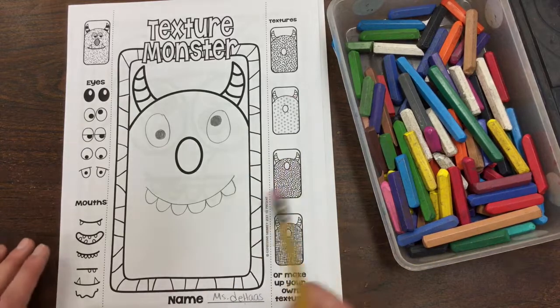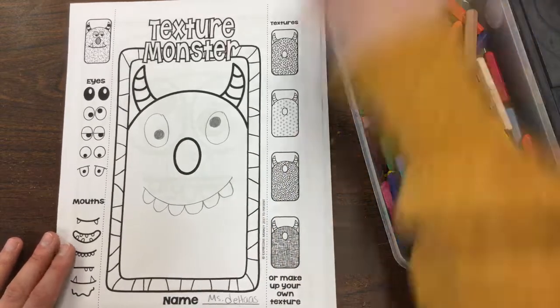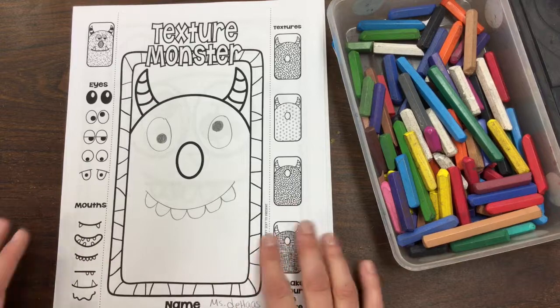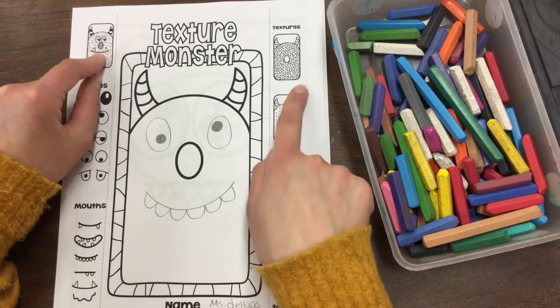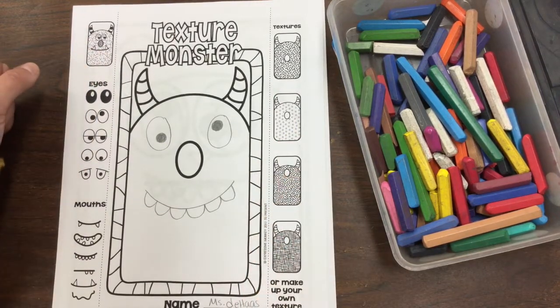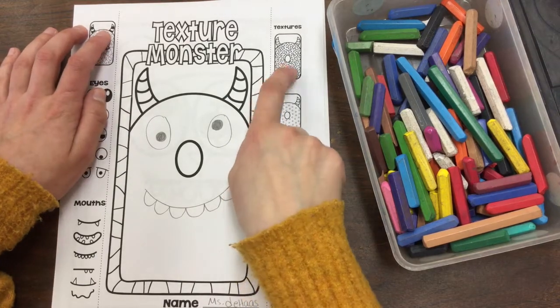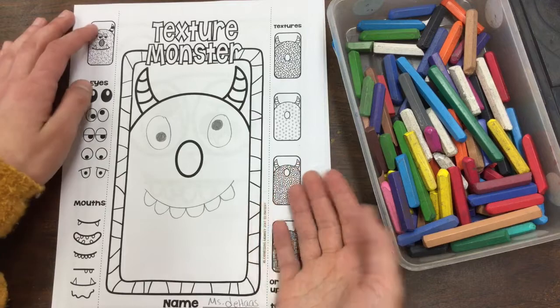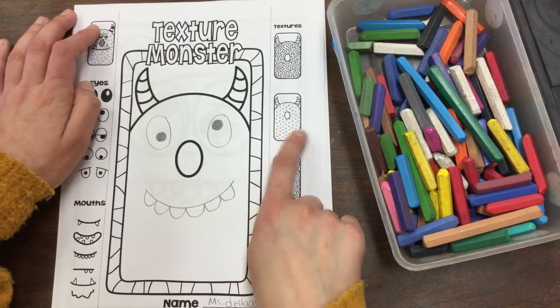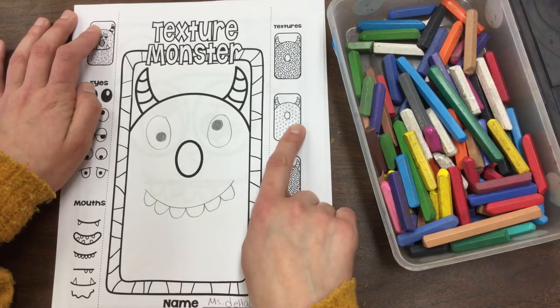Now I get to decide on a texture. Remember, a texture is the way something feels or looks like it feels. And on this paper, there's some different examples of textures you can draw for your monsters. So there's a texture that looks almost like little straight lines. It reminds me of sprinkles. There's a texture that shows polka dots repeating. It looks like it could be a bumpy texture.